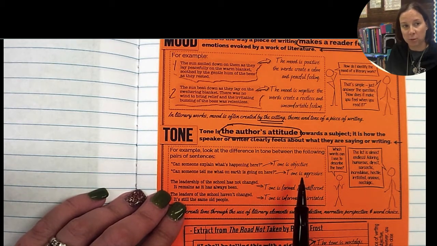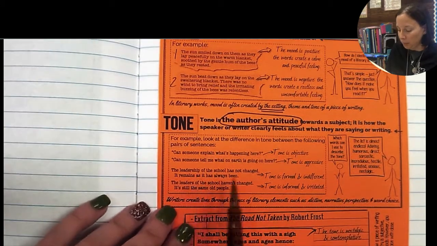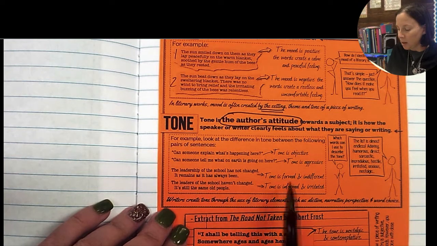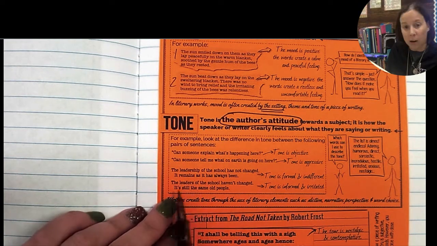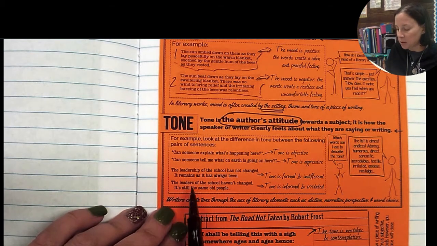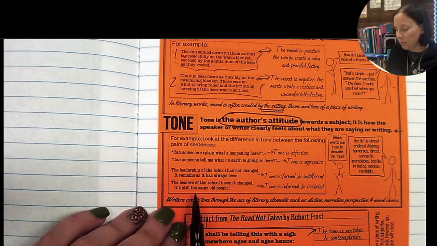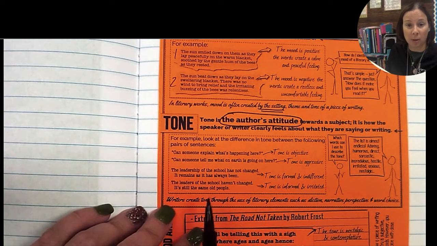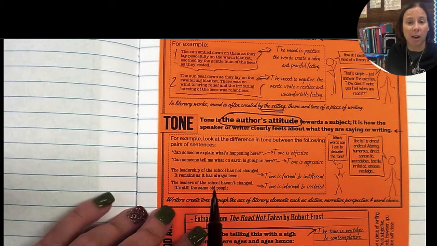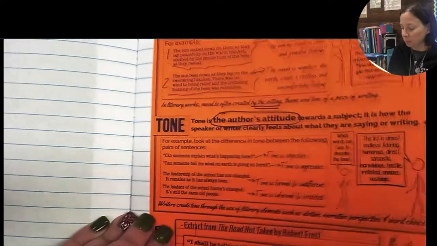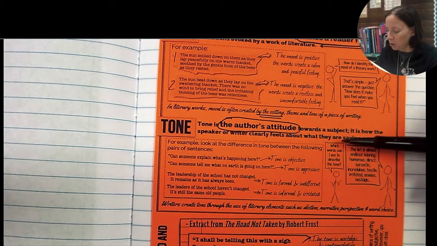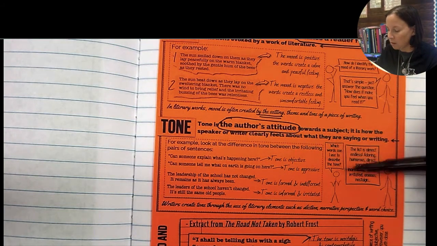One's objective, one's aggressive. Down here, we have the leadership of the school has not changed. It remains as it has always been. This tone is very formal and indifferent. I could have said it this way: the leaders of the school haven't changed. It's still the same old people. This one's much more informal and it's irritated. Like, how come we haven't had any change? It's the same old.